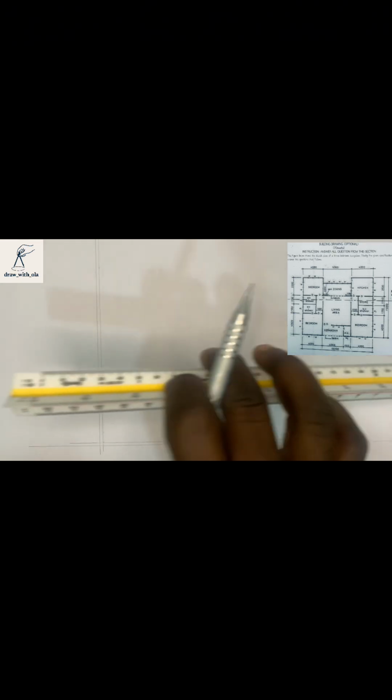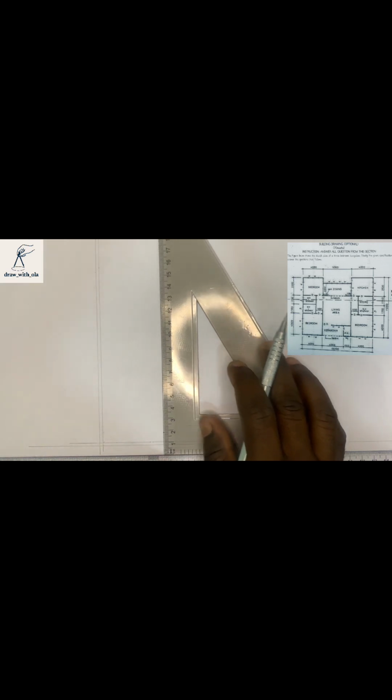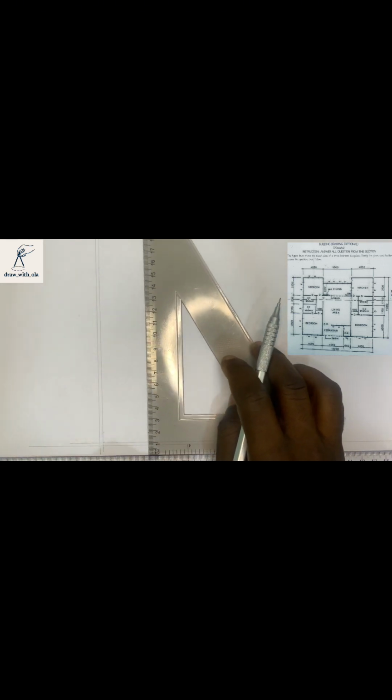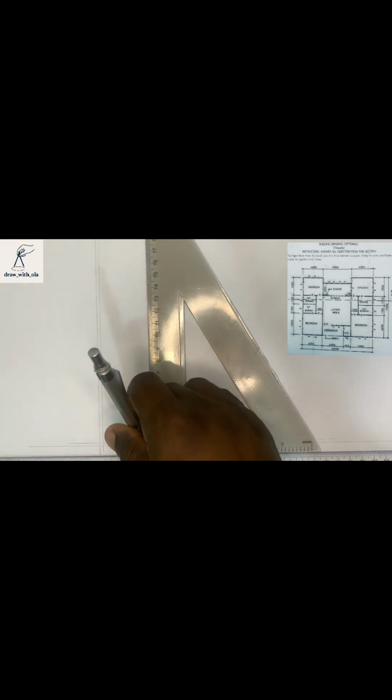Another wall thickness. And lastly, go ahead to measure 4,000, and your wall thickness. Now, having done that, project lines.